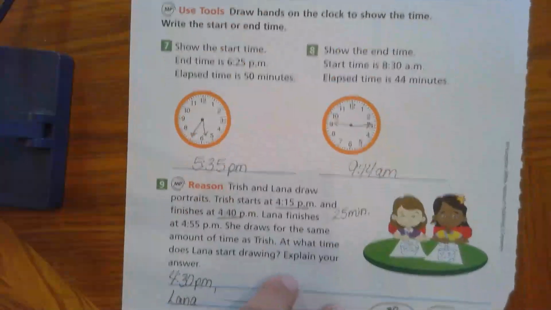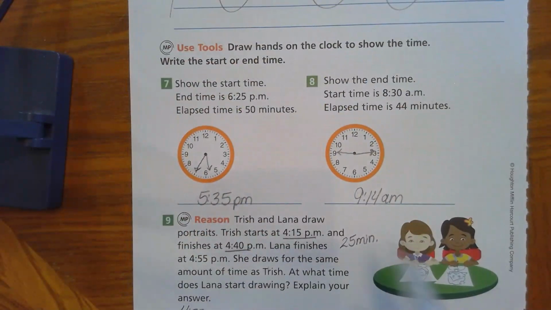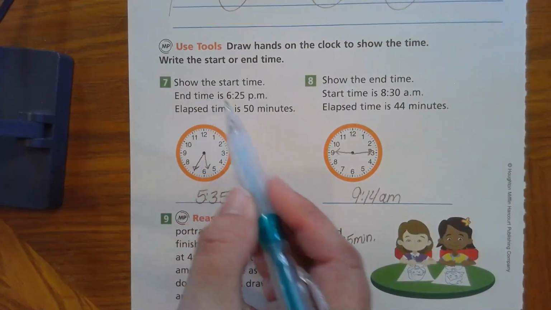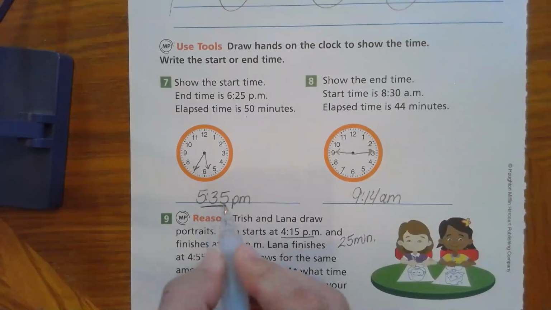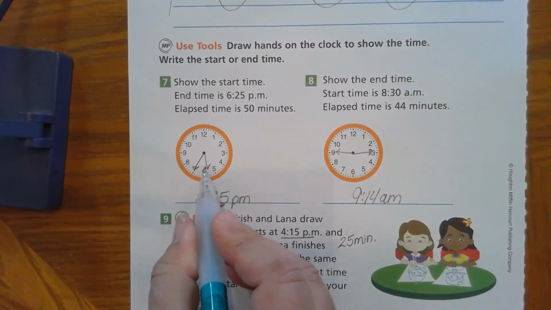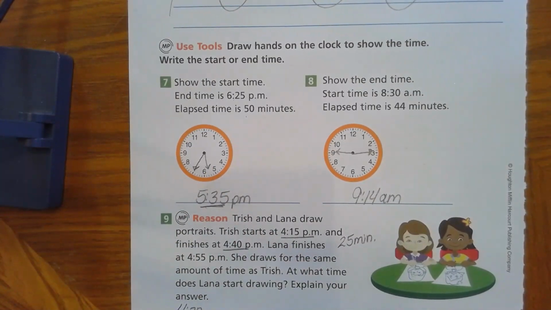Now, you didn't have to do 6. We said we'll just scribble through that. All right, 7 and 8. Here is your end time. Lasted for 50 minutes. You could have done whatever strategy you needed to, but you should have come up with 5:35 p.m. and you should have your hands on your clock drawn like so.